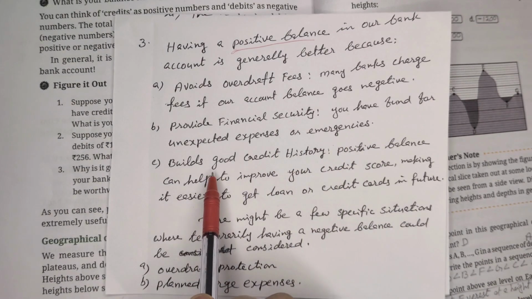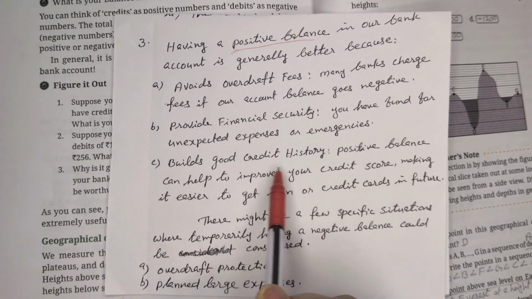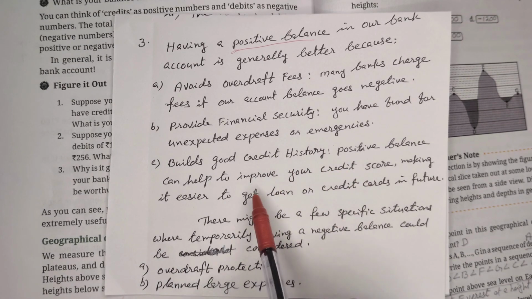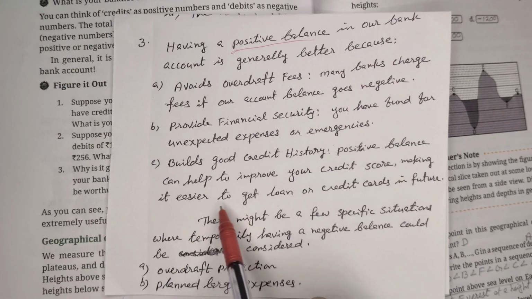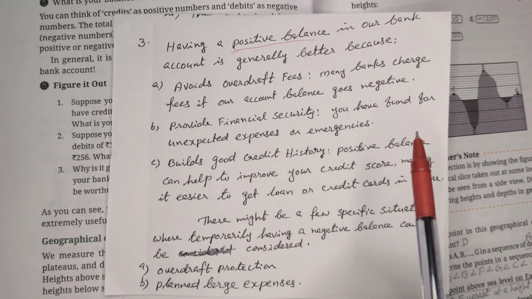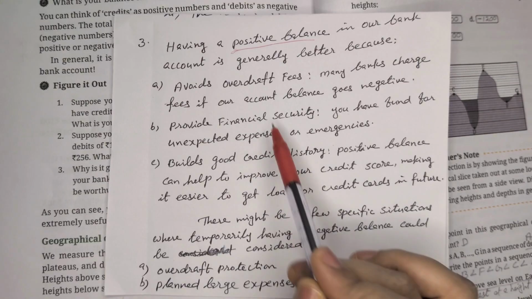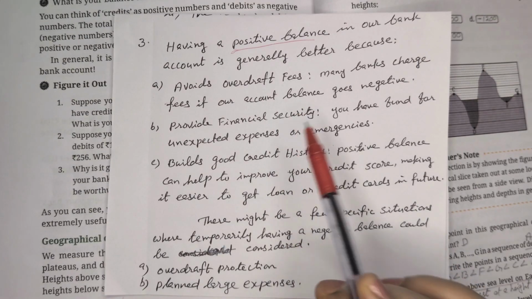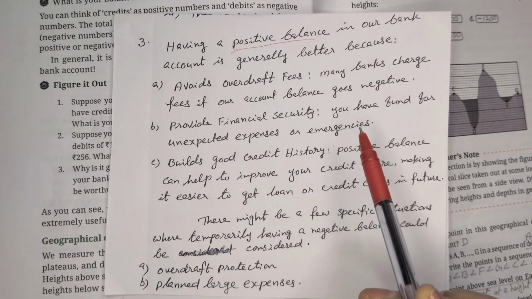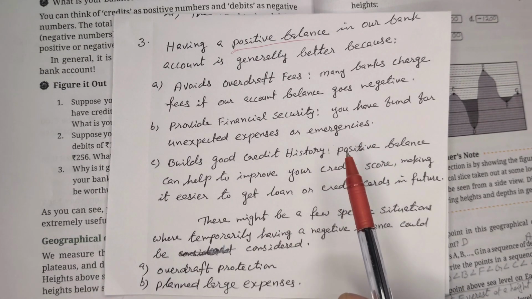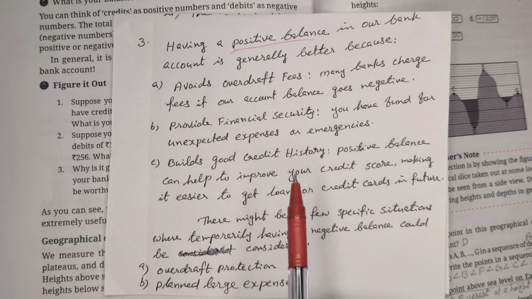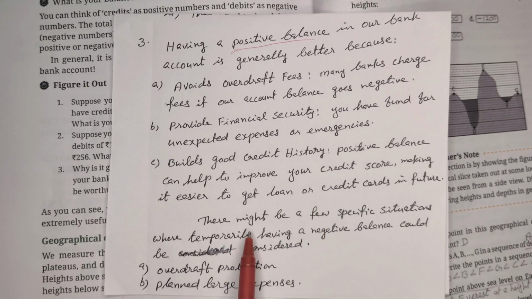Another positive side is good credit history. A positive balance can help to improve your credit score, making it easier to get loans or credit cards in future. So these are the positive sides of keeping a bank balance, as that means some amount in the bank account. Now the negatives are very rarely helpful. These are the two cases.